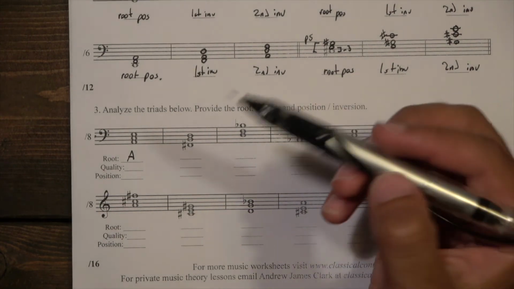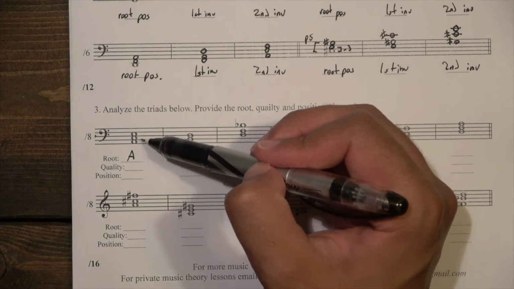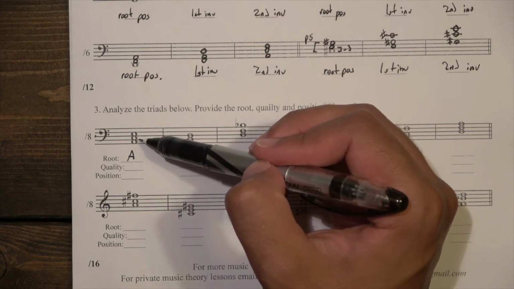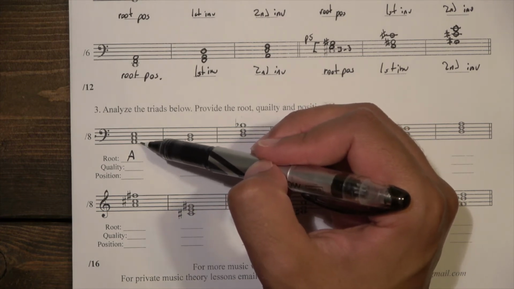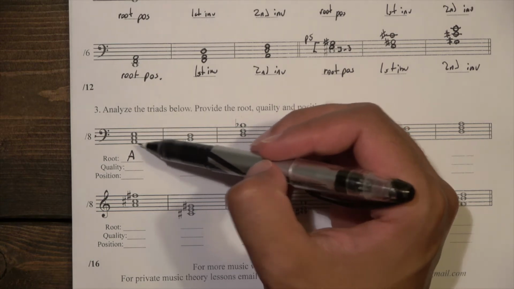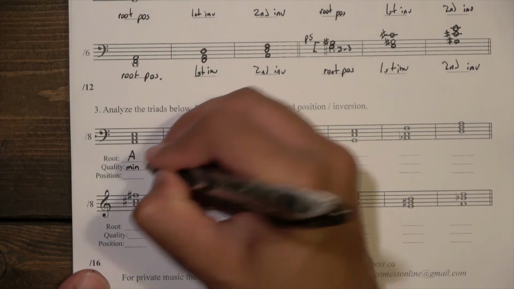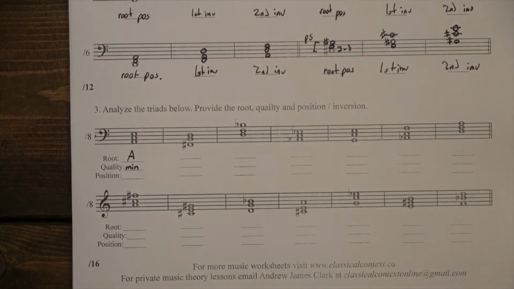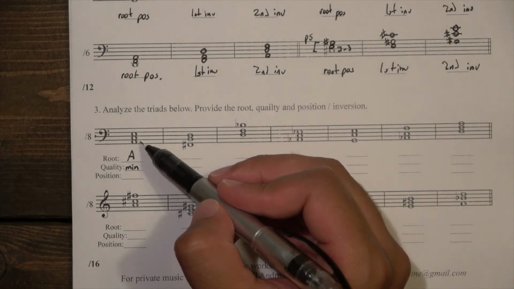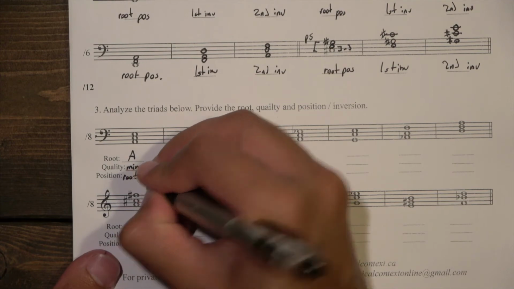Now, let's use our interval knowledge to figure out the quality. Is this a perfect fifth? Yes, it is. And this A to C is a minor third. And I know that a minor third and a perfect fifth mean that I'm looking at a minor triad. So you can put quality as minor. And the position, since the root is on the bottom, it is in root position. So we'll write root position.